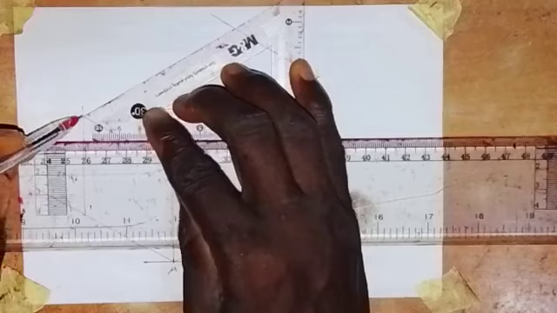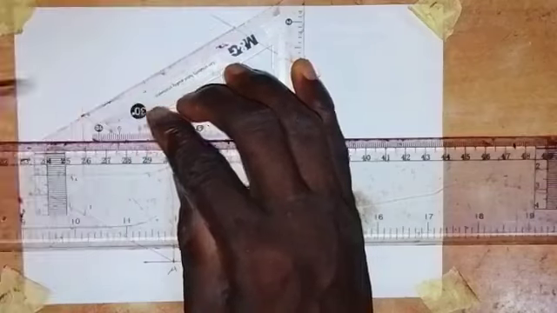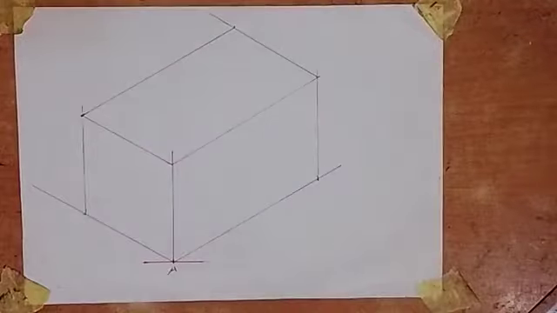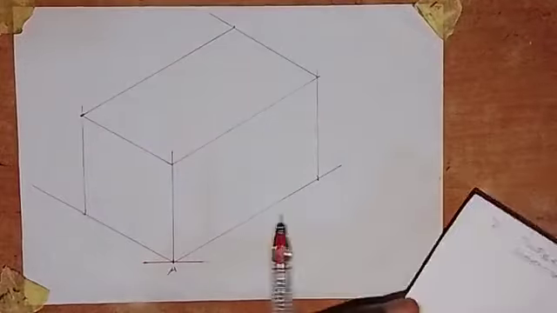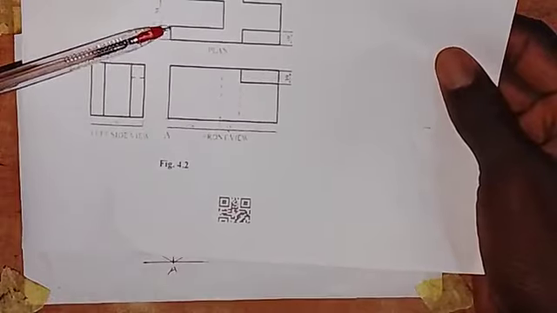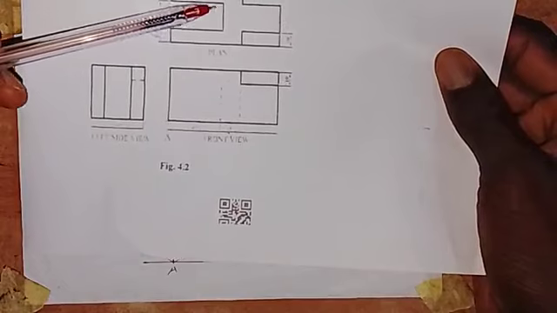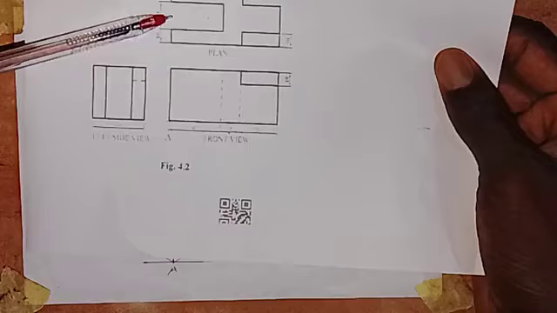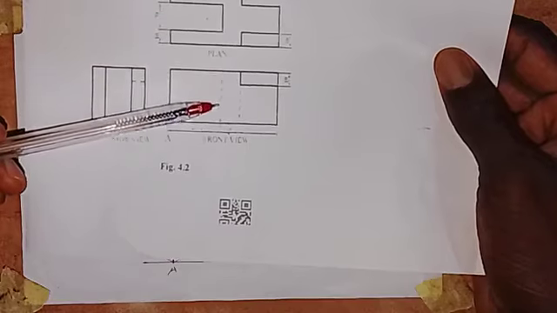I will draw a line from this point to this point here. So here we have the cuboid. Now let's bring out the shape that we have on the object. Let's start with this. Here we have the plan. This part is cut off, that's why we have short dashes line here.